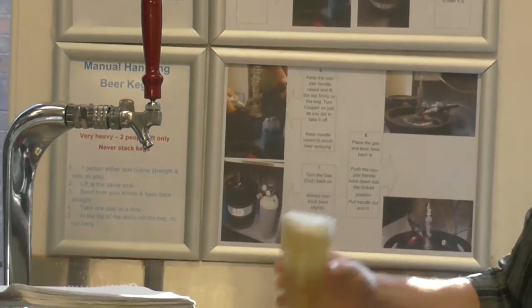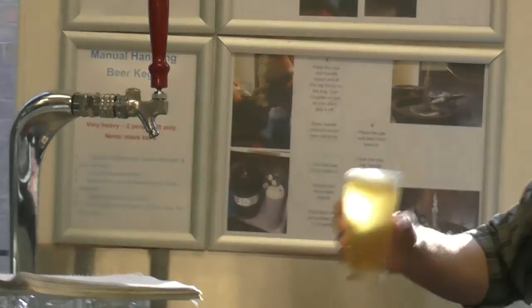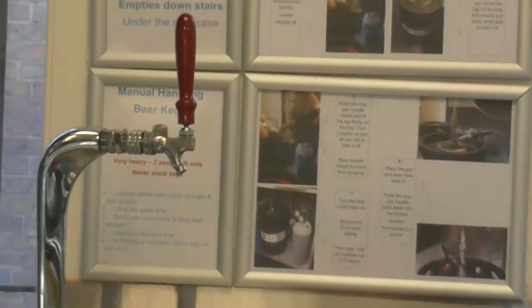I think this one smells like Kung Fu, which is the rice lager, which is a little bit lighter in colour and appearance than the other beer. It's not as golden and amber. Okay, fantastic. Any other questions?